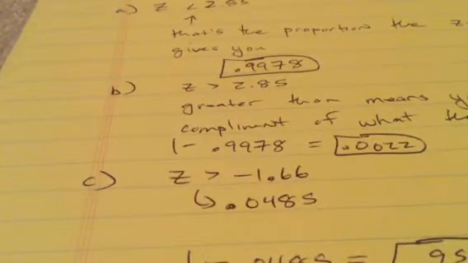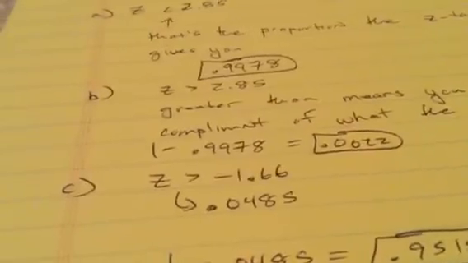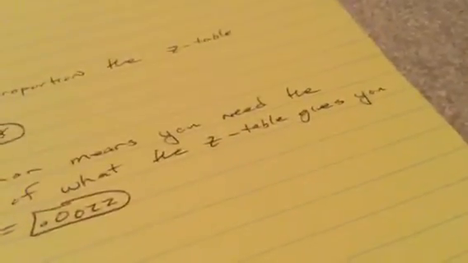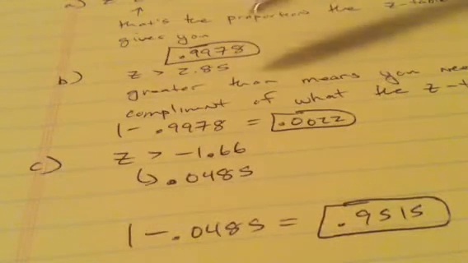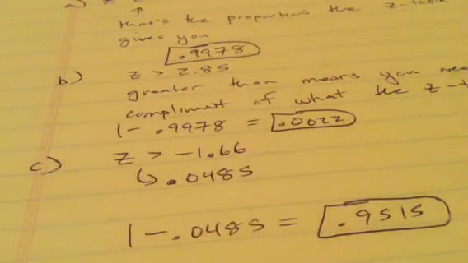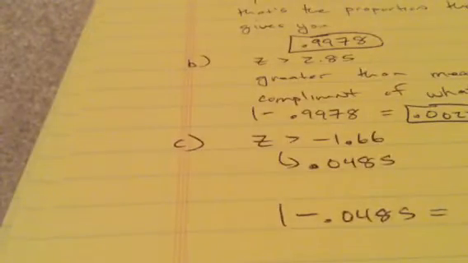Now for the greater than portion, obviously if almost everything is less than that, then a very small percentage is going to be greater than that. Anytime you want greater than that or something to the right, you always subtract from 1 the proportion that z-score gives you. Again, we're going to practice this more tomorrow, so no big deal. All right, so that is 0.0022. I think part C asks for another greater than.